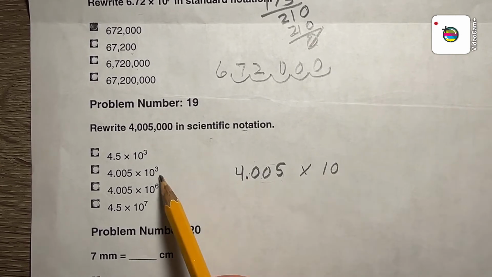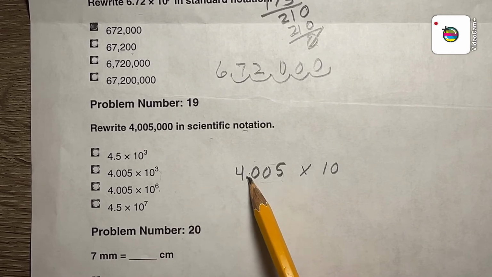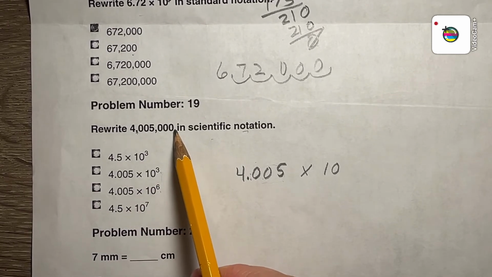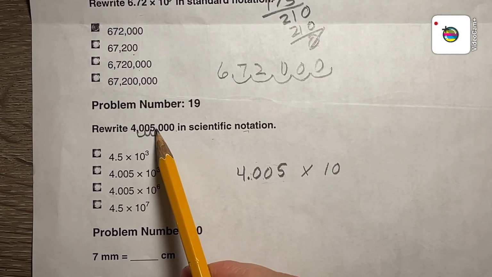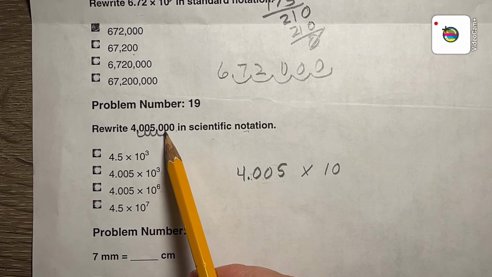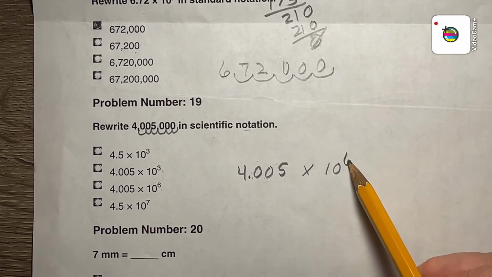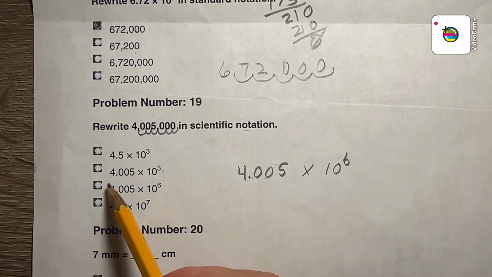But what power of 10, 3 or 6? Well, to get from here to here, how many times do we have to move our decimal? 1, 2, 3, 4, 5, 6. So the exponent will be 6.